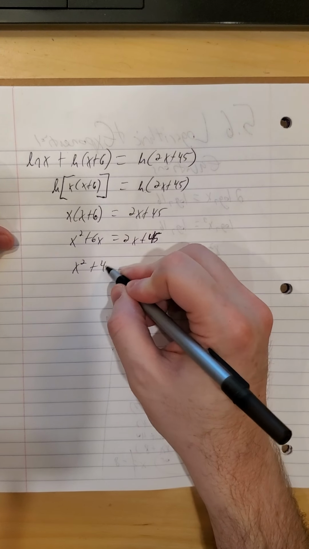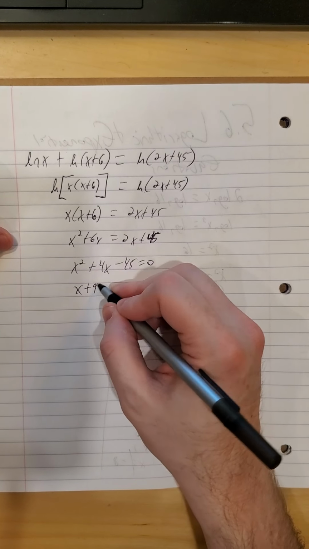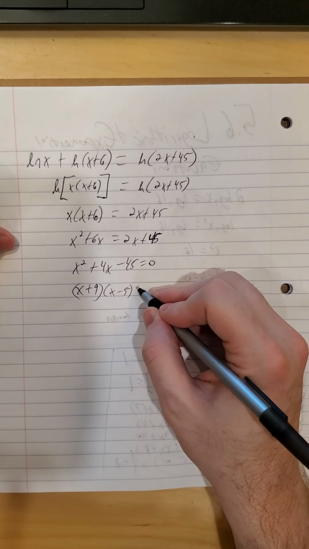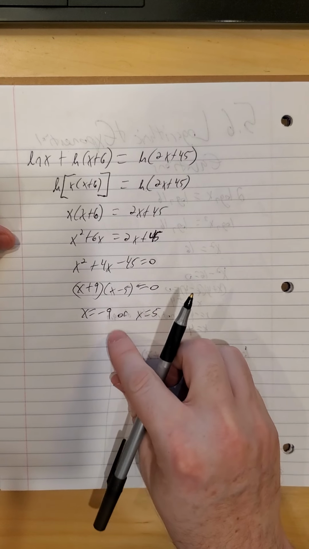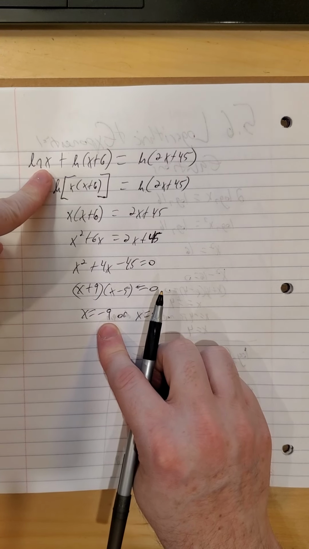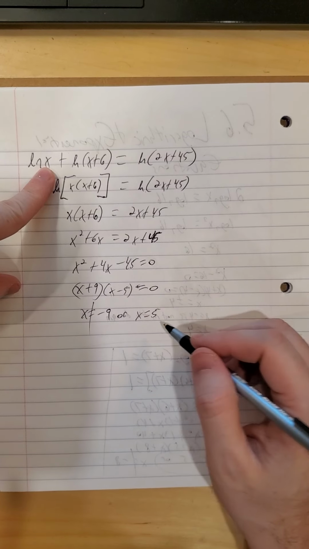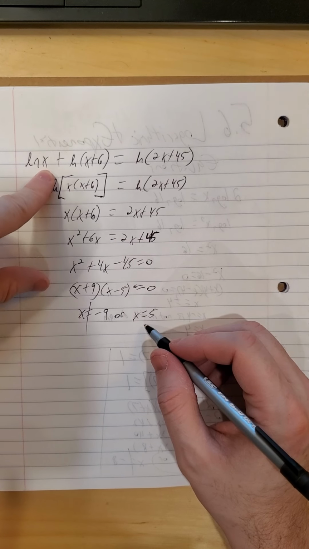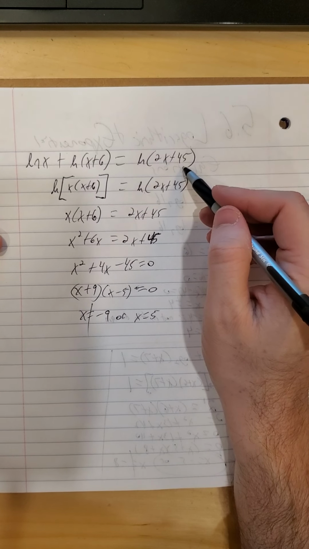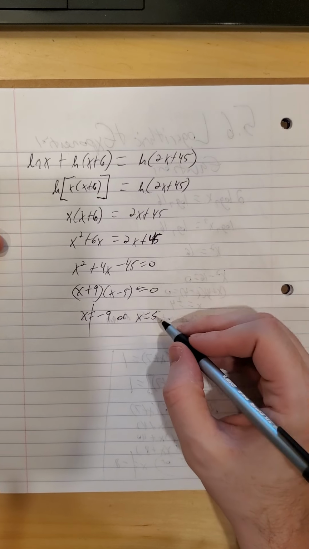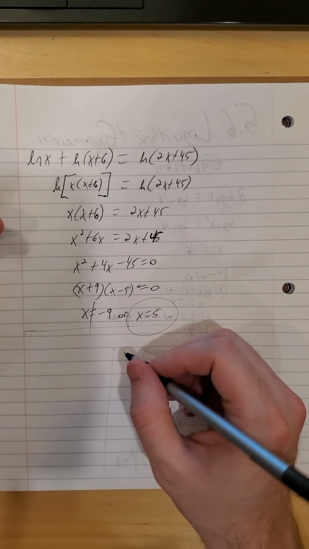So x squared plus 4x minus 45 is worth 0. So this is also factorable over the integers. X plus 9 by x minus 5 is worth 0. So x is negative 9 or x is positive 5. Right away, the negative 9 gets tossed. We have an x by itself there, so x can't be the negative 9. Natural log of 5 is a real number, natural log of 11 is a real number, and natural log of 55 is a real number. So this one we get to keep. The negative 9 we don't get to keep.